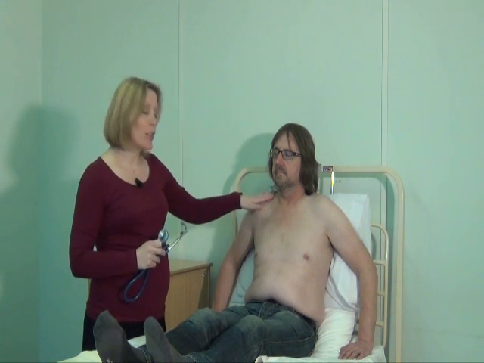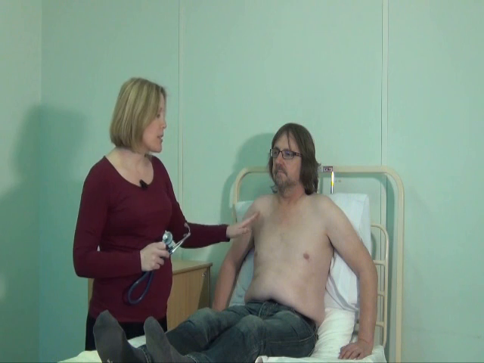The final stage of examination of the anterior chest is auscultation. So you need to be able to use your stethoscope. The principle for this approach is very similar to percussion. In order to cover the lung fields, you need to start above the clavicles and you need to be comparing side to side.